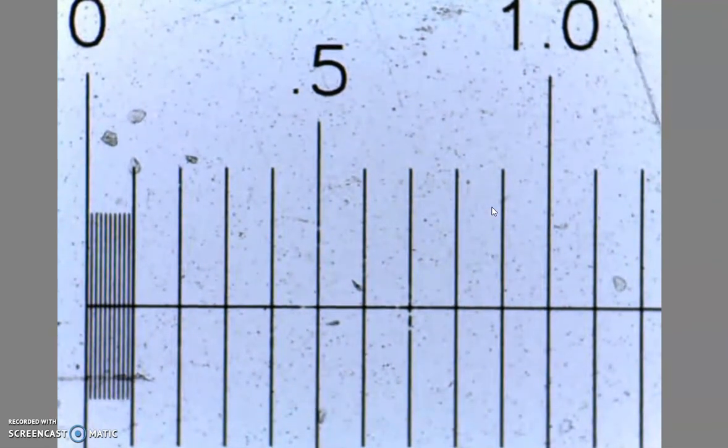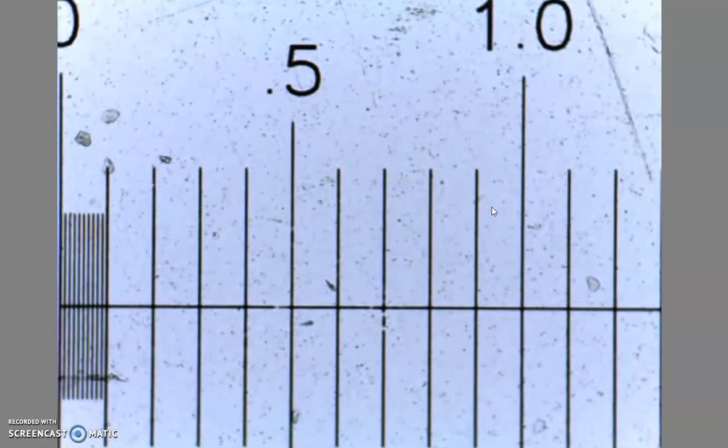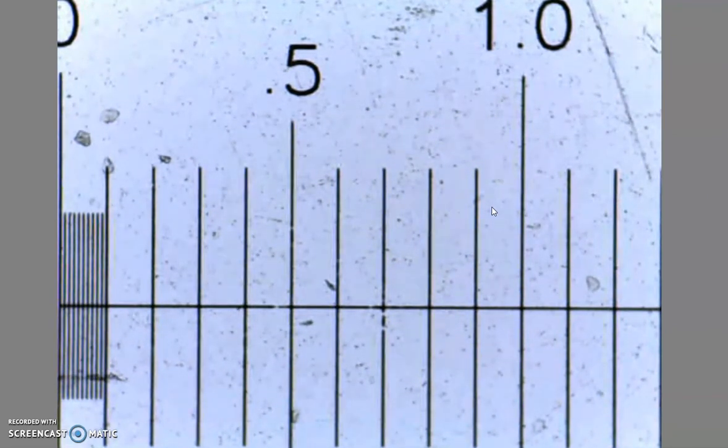The camera and I are fighting right now. All right, so that's about there. And then you're going to measure how big this is. You're going to literally count how many lines there are, right? So if this is 0, here we have 1, 2, 3, 4, and 5, right? Here's your 0.5, 6, 7, 8, 9, 10 to 1, and then 1, 2, 3. So this has 13 lines where it is 1.3 millimeters in diameter.